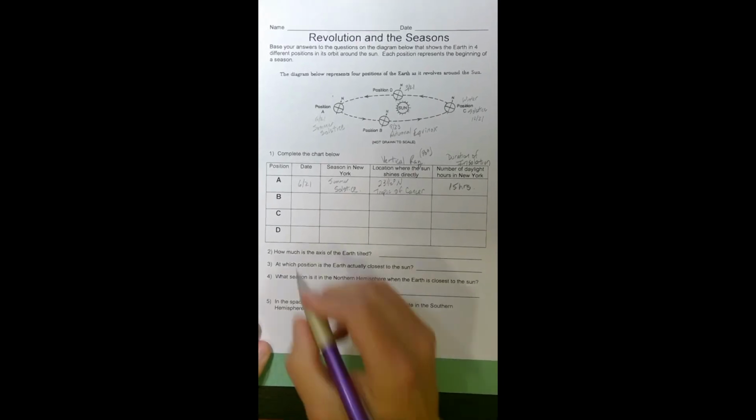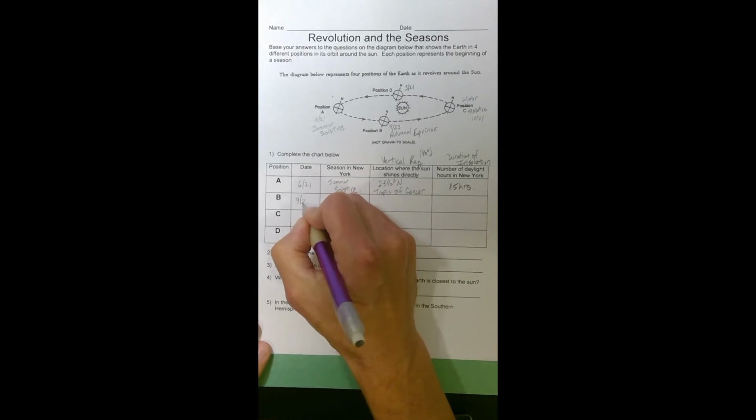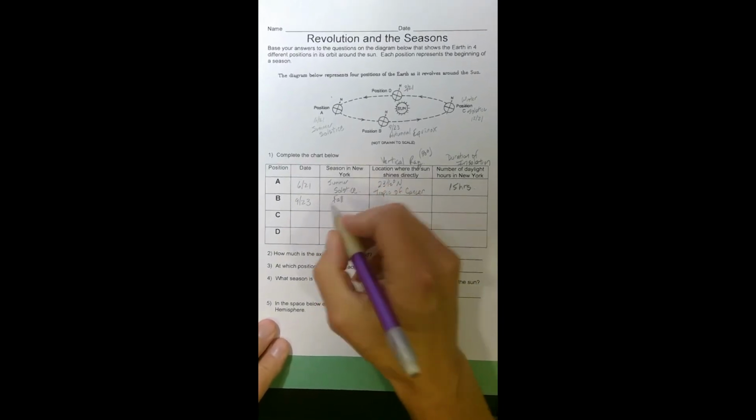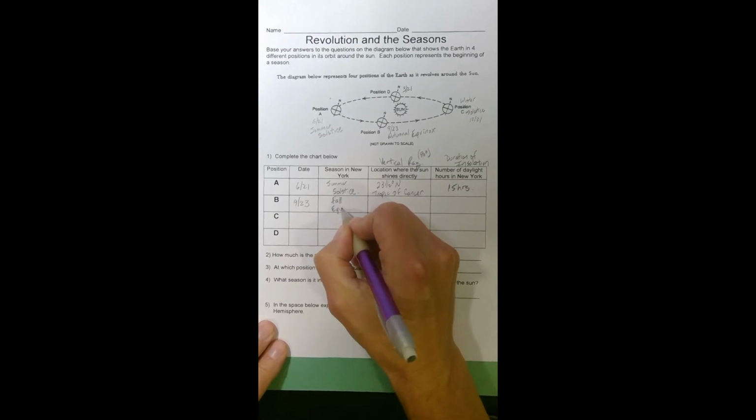Now, B would be 9/23. It actually can vary. It could be 9/21. This would be our fall or autumnal equinox. The equinox is the day that every single location gets 12 hours of daylight and 12 hours of darkness.